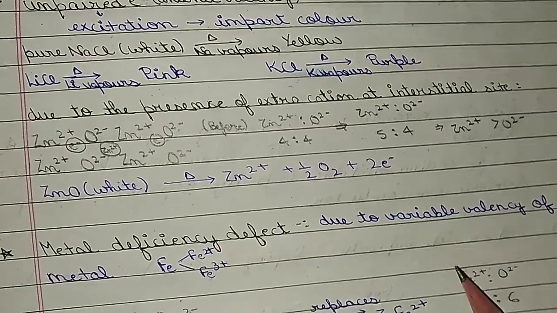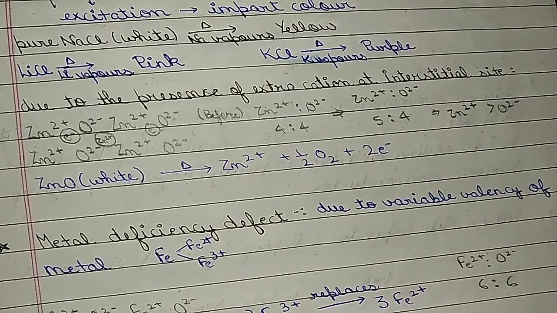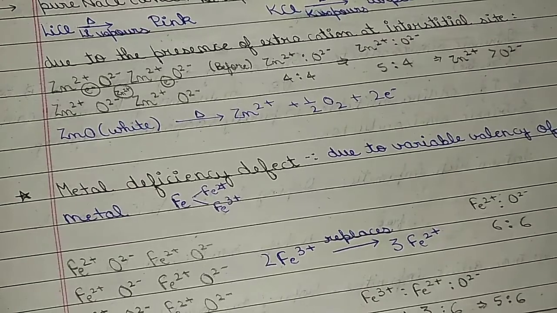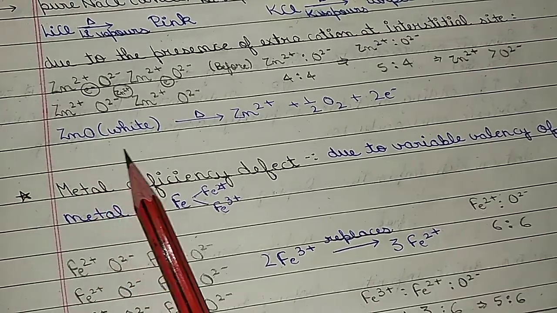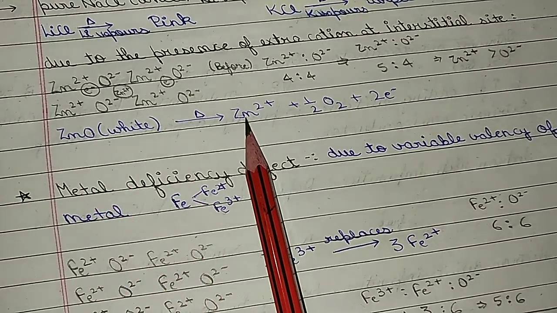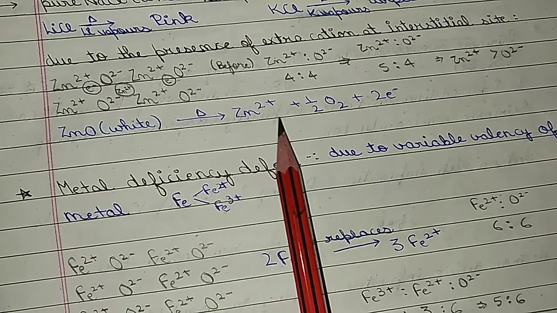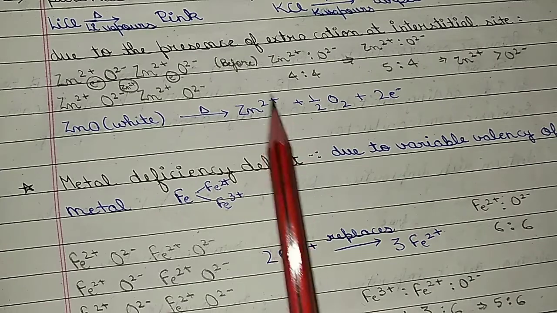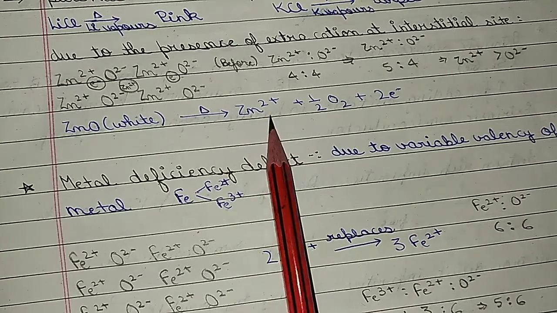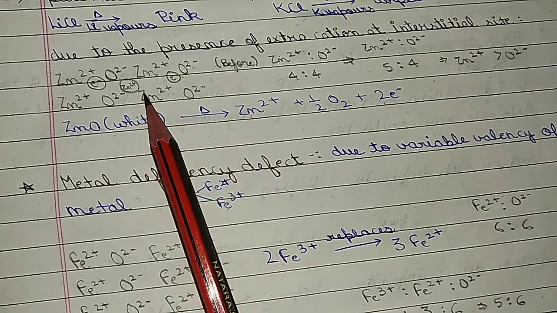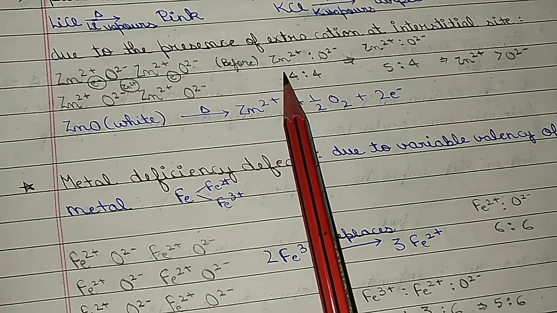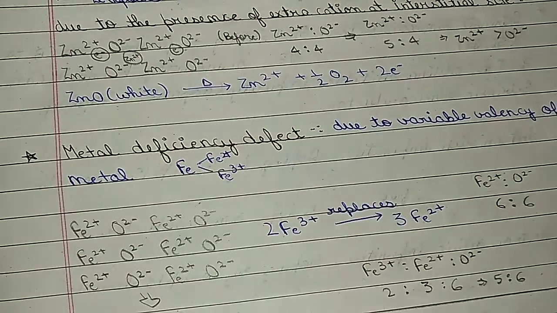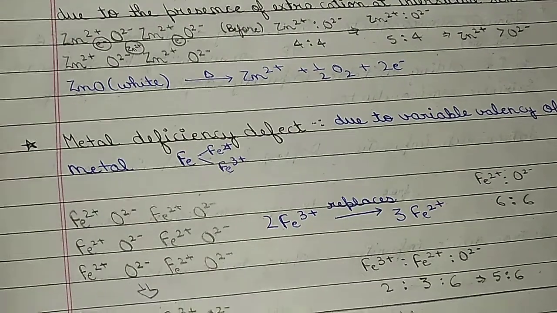This metal excess defect is also created due to the presence of extra cations at interstitial sites. For example, if we heat the crystal of zinc oxide, then the ion of zinc is formed and oxygen and 2 electrons are produced. So this ion of zinc settles into the interstitial site, and in this way the cations increase, and the metal excess defect is also created.